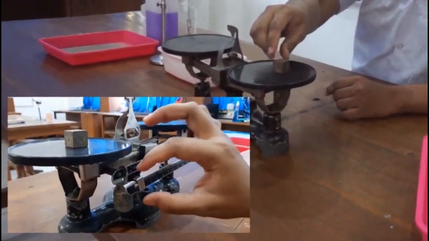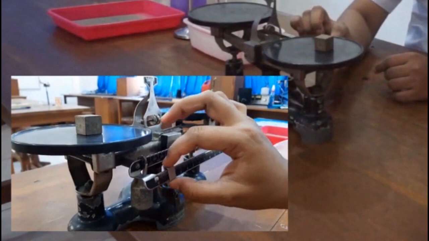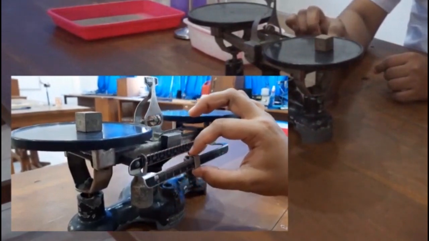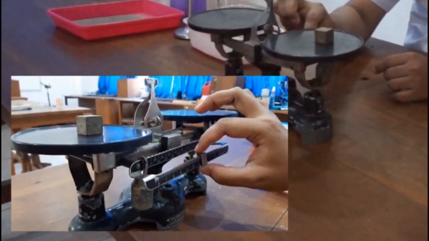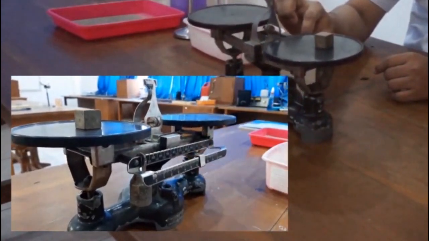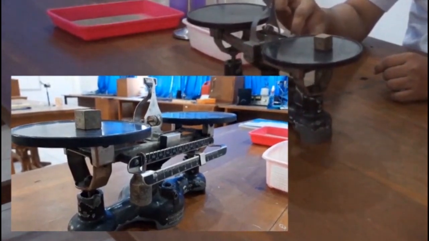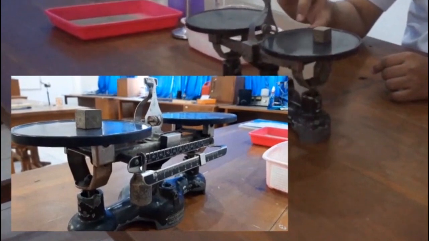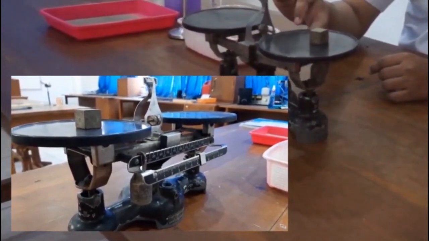On the balance or on the scale, you will see that there are a couple of sensitivities. The first one is for the very large mass, which you can move to the left and right. The second one is the medium one, or maybe the smaller one. Then the very fine one is just the little mass which you can slide through left and right.